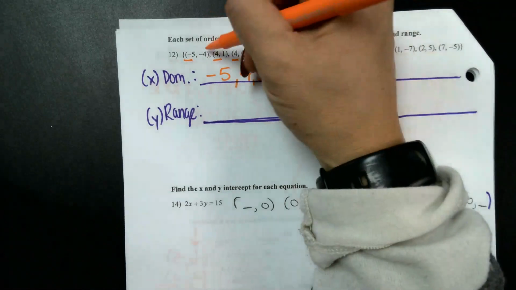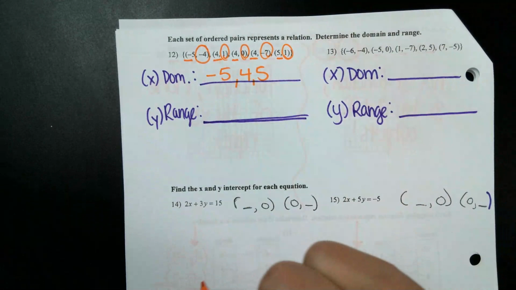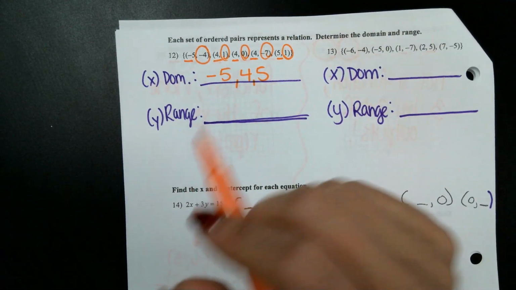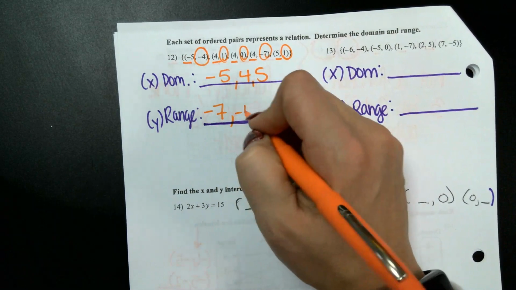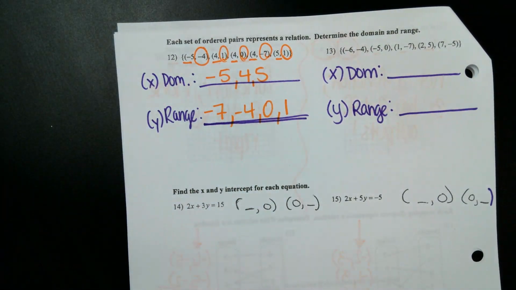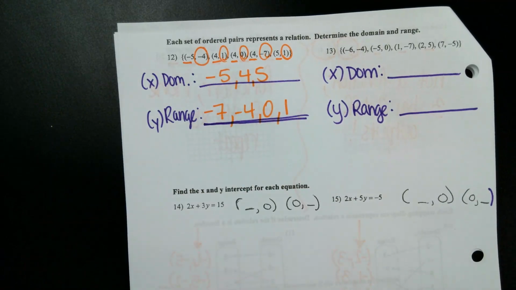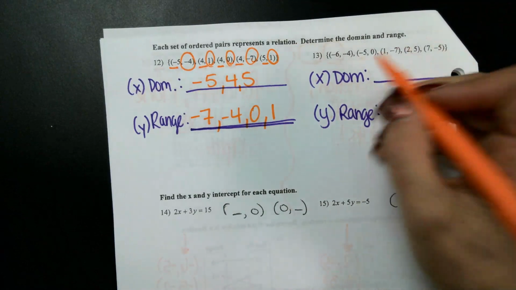For range, same thing. If anything repeats, you only have to list it once, and you still need to put them in order least to greatest. So the smallest one was -7, then -4, then 0, then 1. So make sure you guys have the domain and range correct on number 12. And then 13, I'm going to do the same thing.